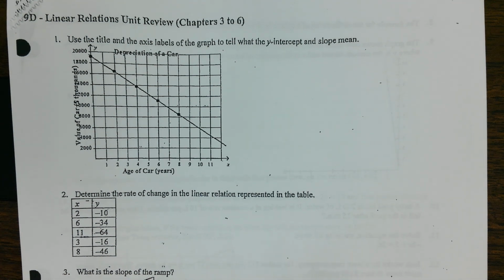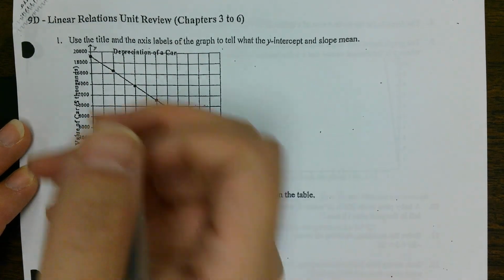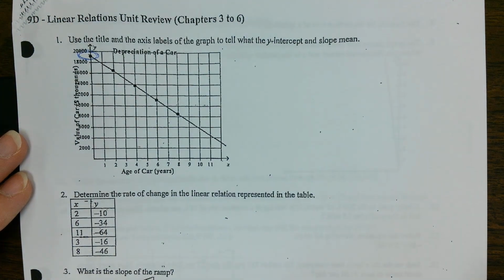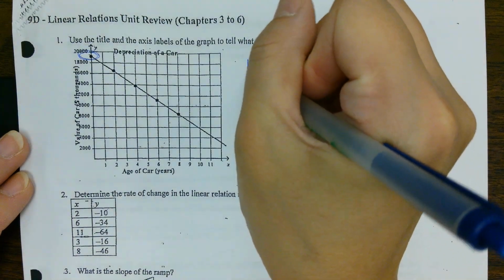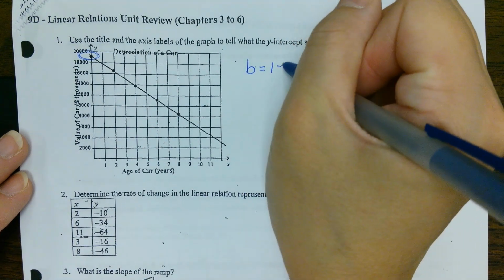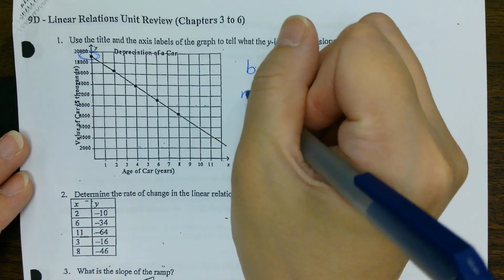I'm not going to go over all 20-ish questions, but I'm just going to pick ones that I think are important to go over. So this one, given the graph, you need to come up with the equation. First off, you need to choose the y-intercept. Where does it start? That y-intercept, that starting point, that's your b. So that's 19,000. And then you want to find your slope.